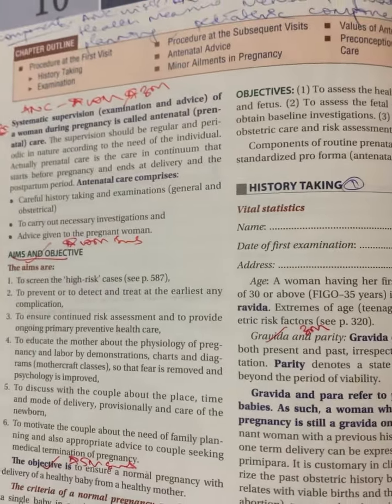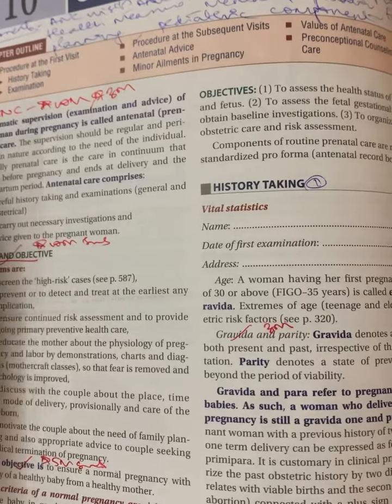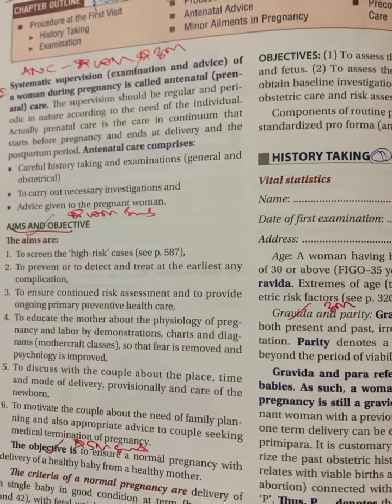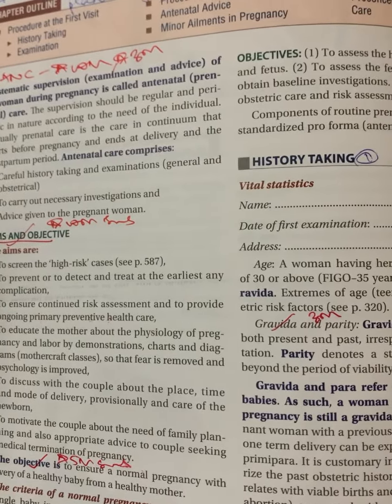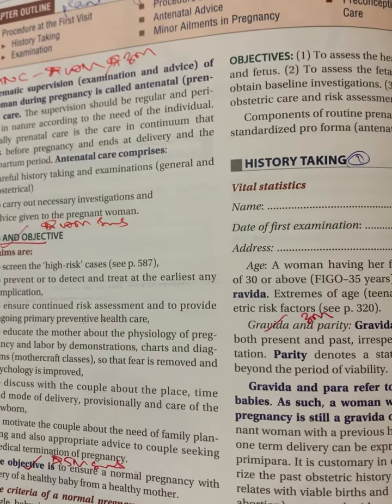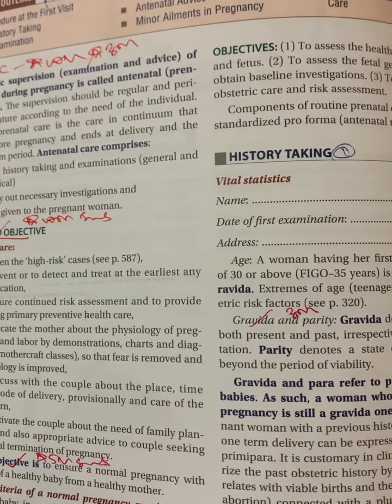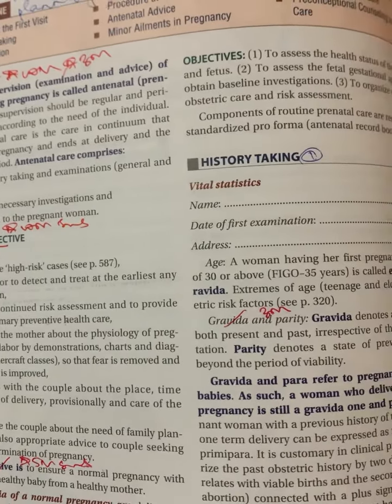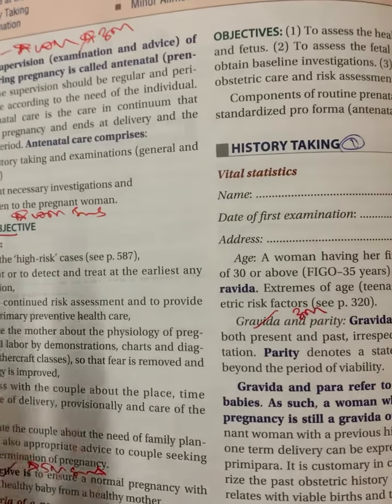So antenatal care is systematic supervision of a woman during pregnancy. The aims of antenatal care are to screen high risk cases, to prevent or detect any complication at the earliest and send them to proper referral systems, to educate them about childbirth, and to devise a proper plan about mode and place of delivery.